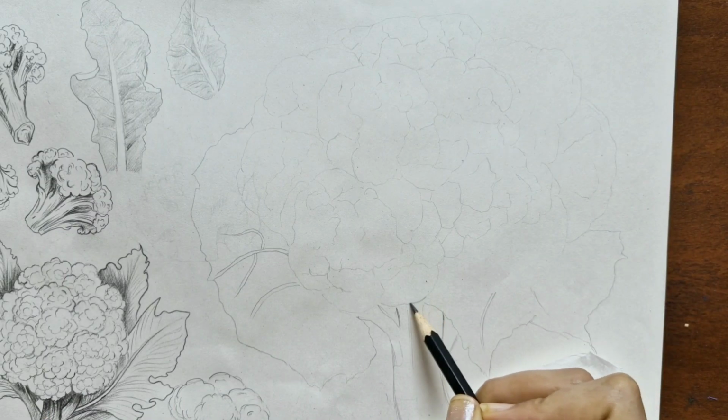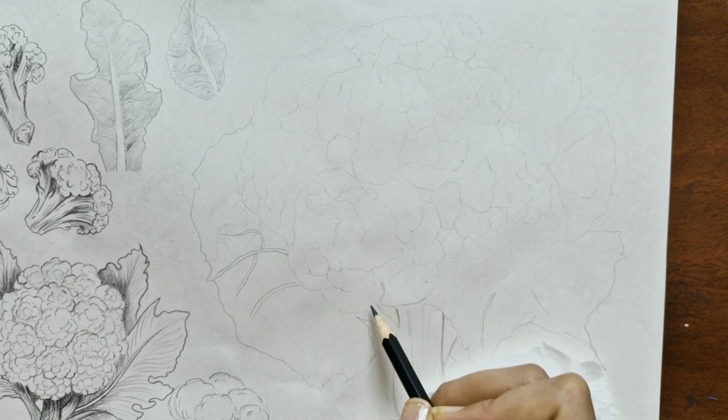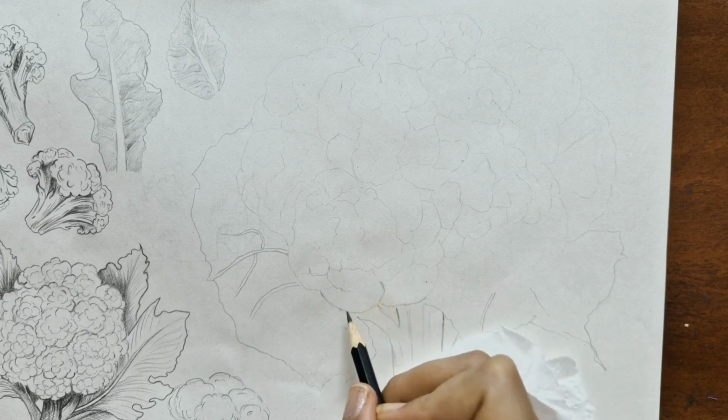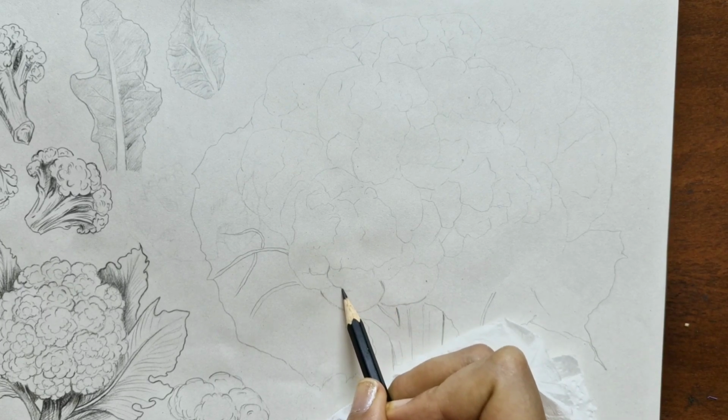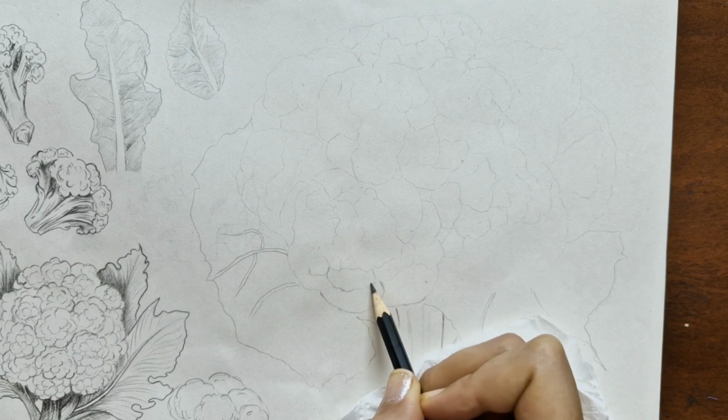Now that we've practiced with sketching, we're ready for the main drawing. Grab your HB pencil and let's see how we can shade our cauliflower realistically. I've already drawn my sketch and I use a kneaded eraser to lighten it a bit, because I don't want sharp dark outlines while I'm shading.